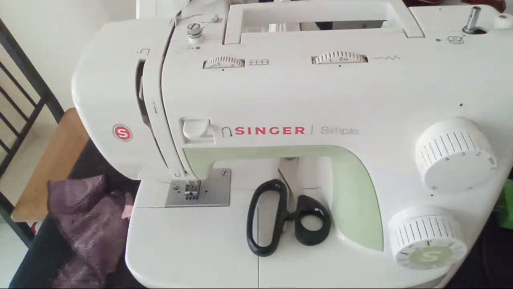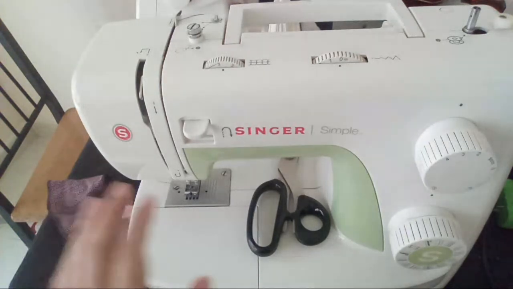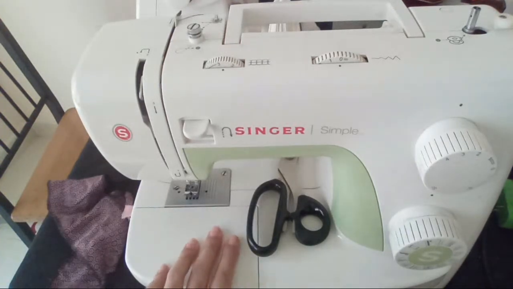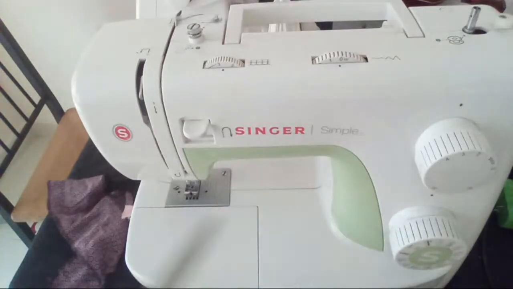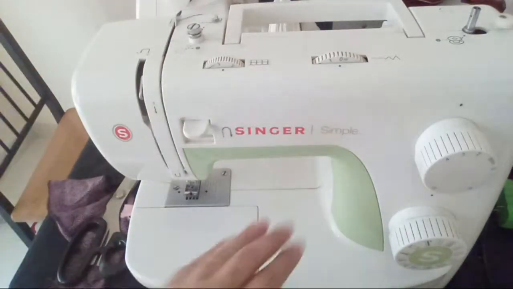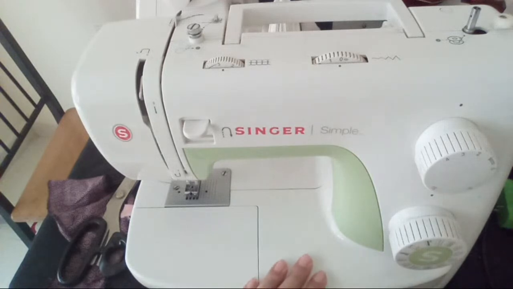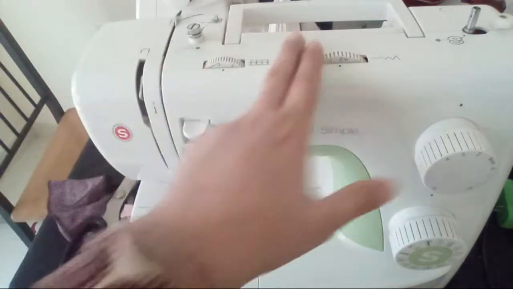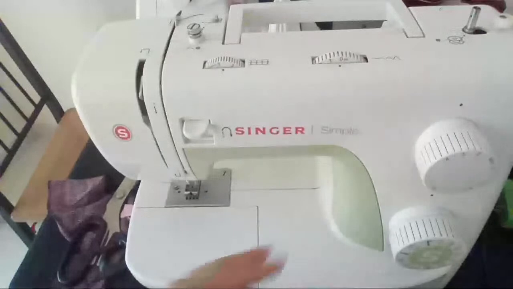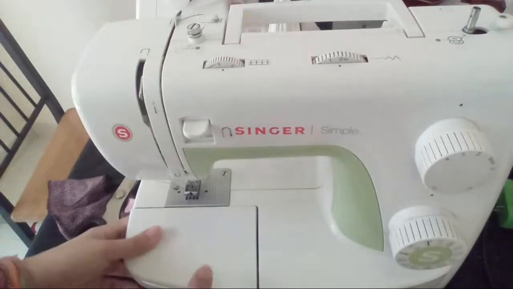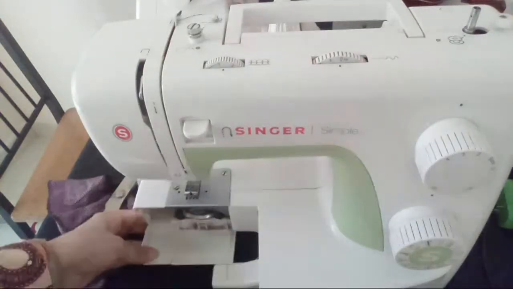Okay, now the final mistake. We do not clean our sewing machine. You say, no, I'm cleaning my sewing machine regularly. Okay, but did you ever check here?